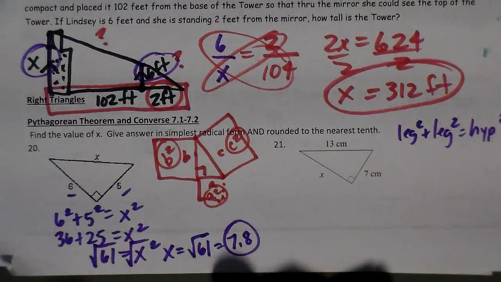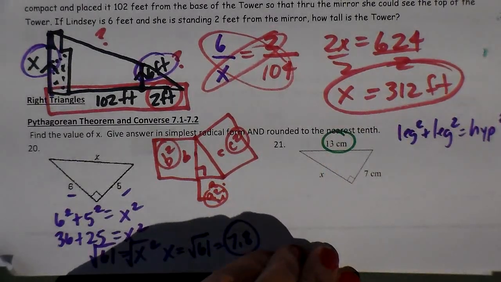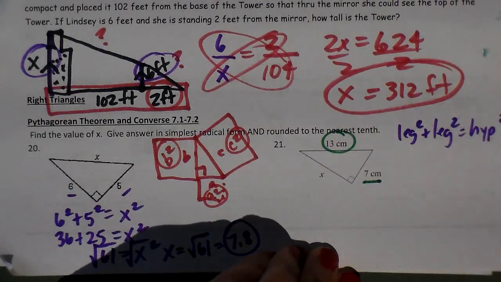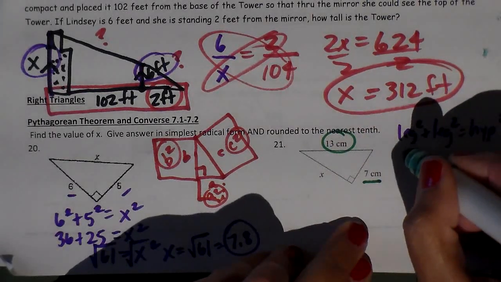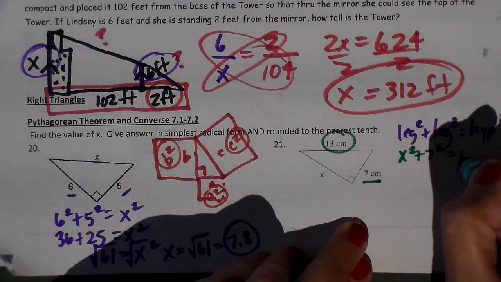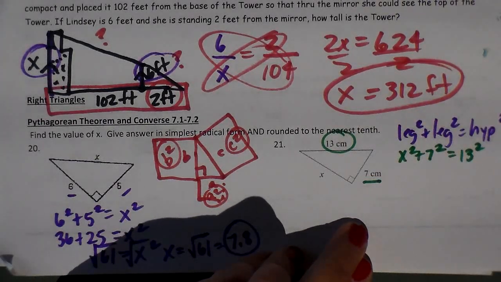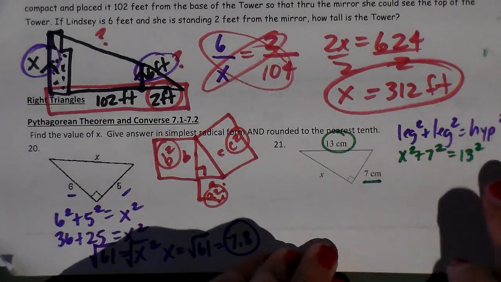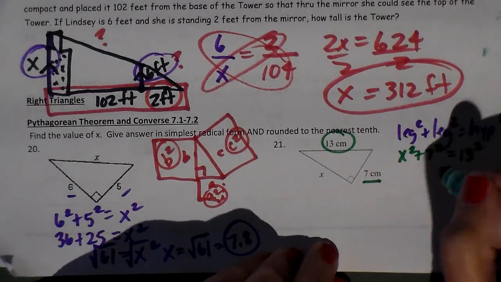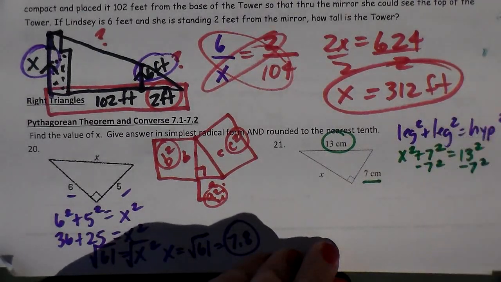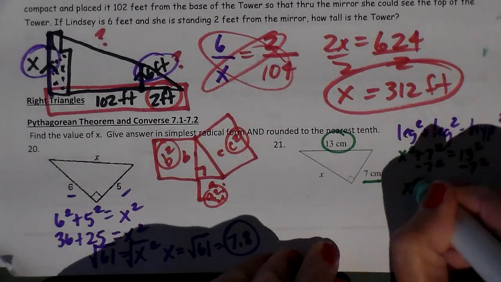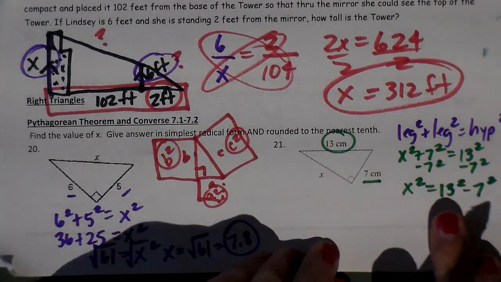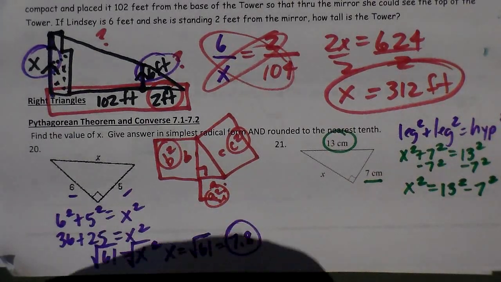Now if I look at number 21, I'm given the hypotenuse this time. So I have a hypotenuse and a leg. I don't have two legs. So I could set it up, x squared plus 7 squared equals 13 squared. And that's what you would normally do if you were doing two legs. There's a shortcut though. If you have the hypotenuse, you can skip this step, because ultimately what am I going to have to do anyway? Subtract that 7 squared over, right? So it's going to end up being 13 squared minus 7 squared. So when you have the hypotenuse, you can just subtract.